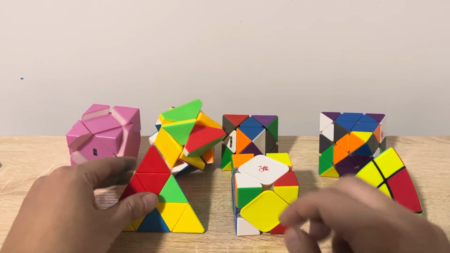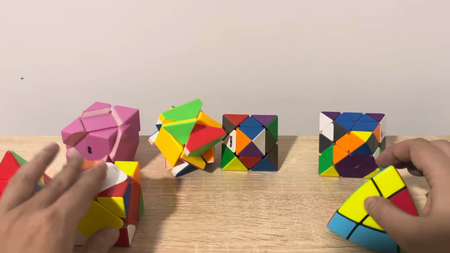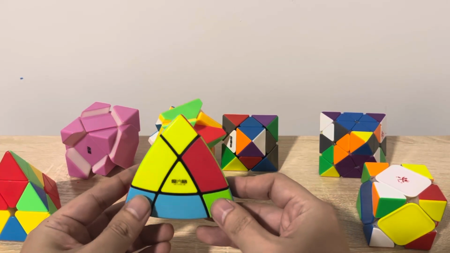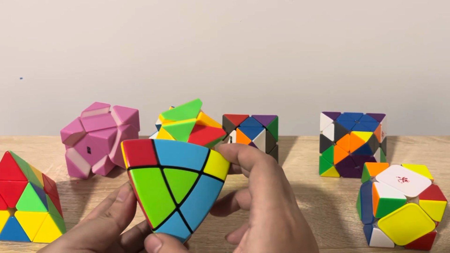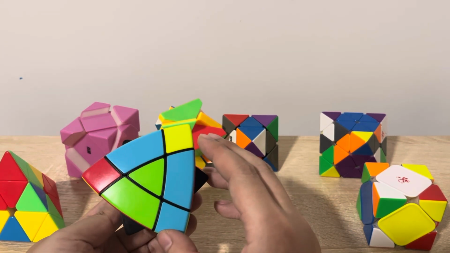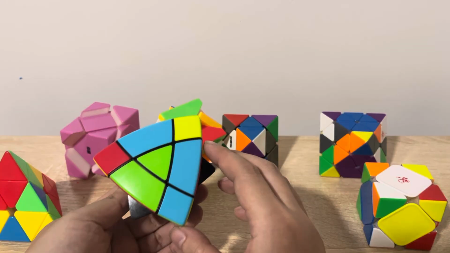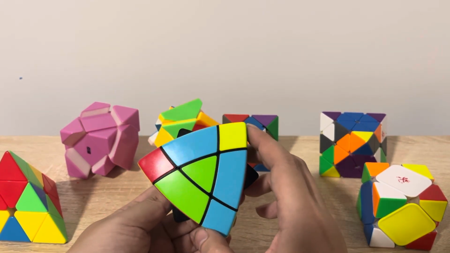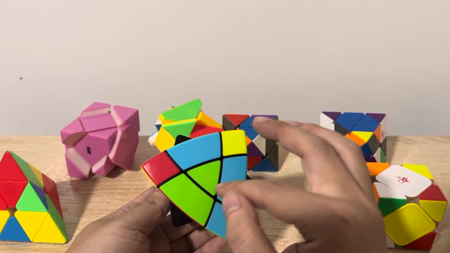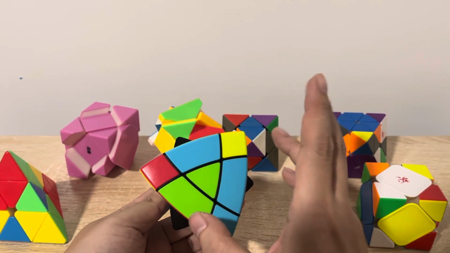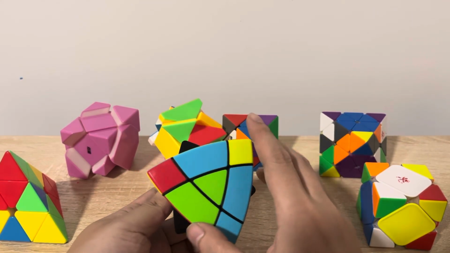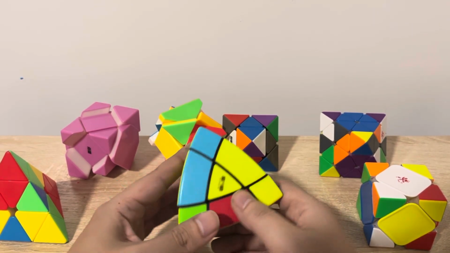But one might argue that the actual most basic form of this type of puzzle is this one here, which is called the pyraminx. If you compare it to a three-by-three cube, you can see that the distribution of pieces on each face are exact parallels. This one's got 1 centerpiece on each face, 3 corners, and 3 edge pieces. So just like the regular 3x3 cube, but with a triangular face instead of a cubic face.